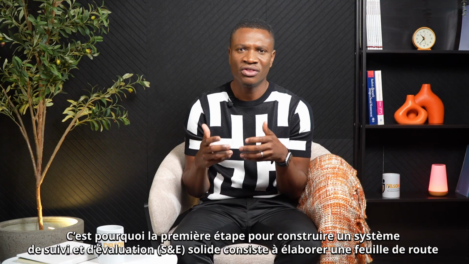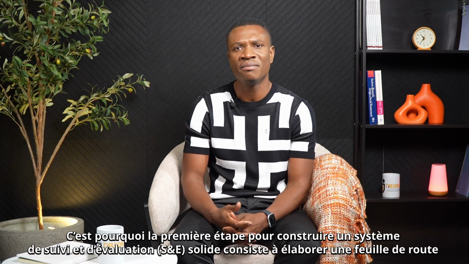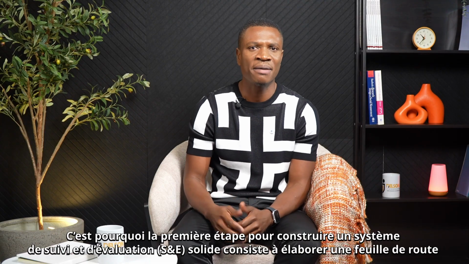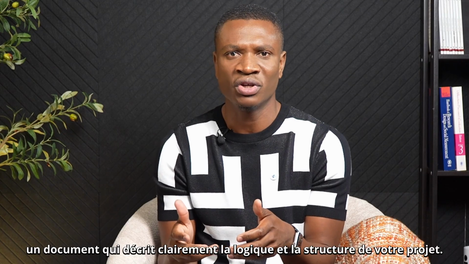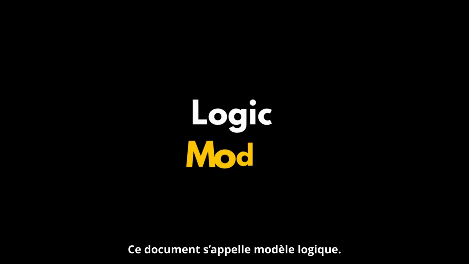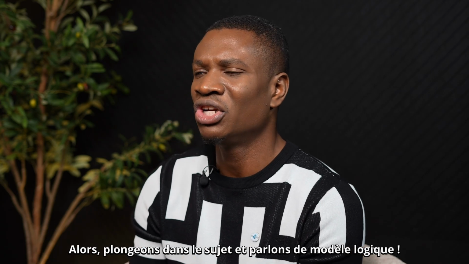That's why the first step in building a strong monitoring and evaluation system is to create a roadmap, a document that clearly outlines what your project is all about. This document is called a Logic Model. So let's dive in and talk about the logic model.